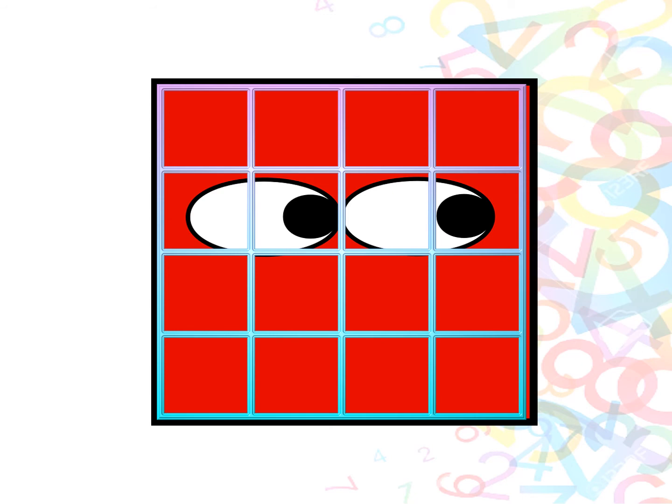So let's do the counting of the squares. 1, 2, 3, 4, 5, 6, 7, 8, 9, 10, 11, 12, 13, 14, 15, 16. That means our area of the square equals 16 centimeter square.